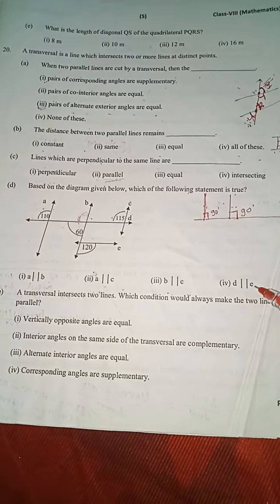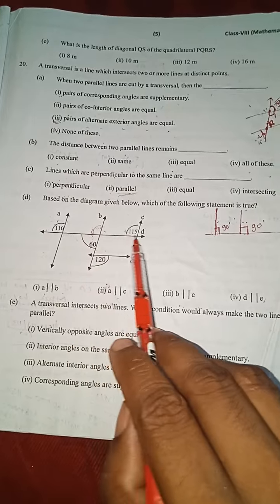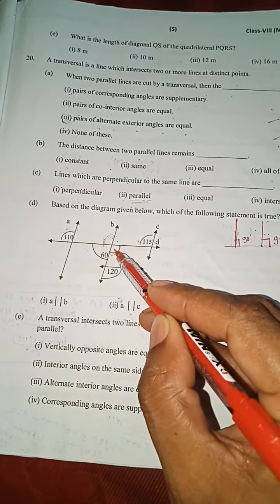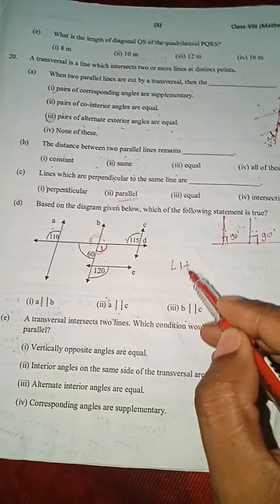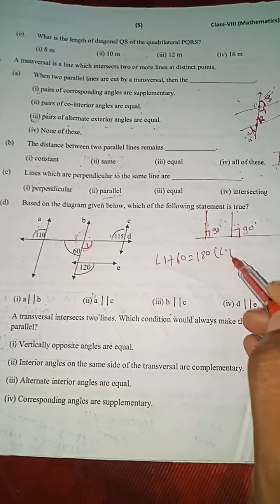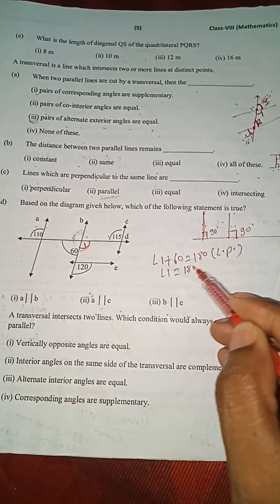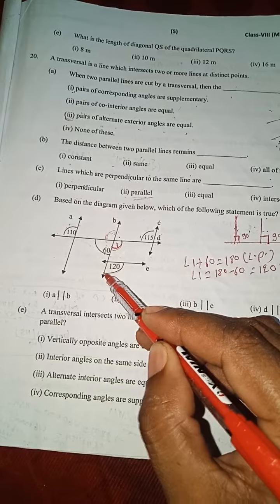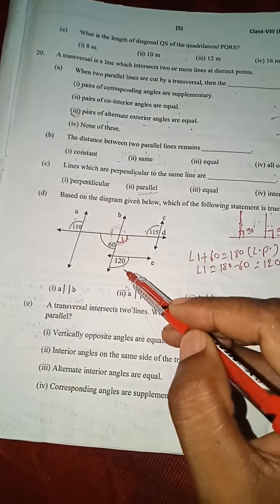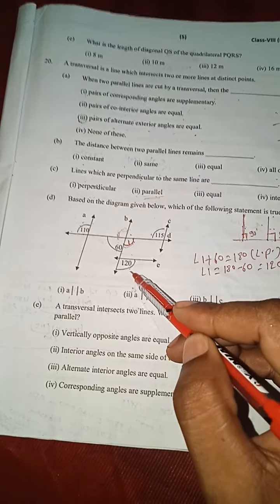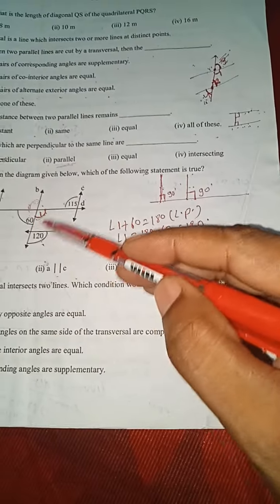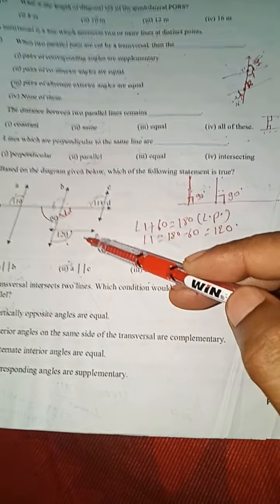So absolutely the fourth option, but again we check in the figure. It is line D and it is line E. If we find the angle by linear pair, angle 1 plus 60 equals 180. So angle 1 equals 180 minus 60, that is 120 degrees. So angle 1 is 120 and here is 120 also. Both angles are equal and the pair is corresponding angles. By the converse of the corresponding angles property, if corresponding angles are equal, both lines will be parallel.